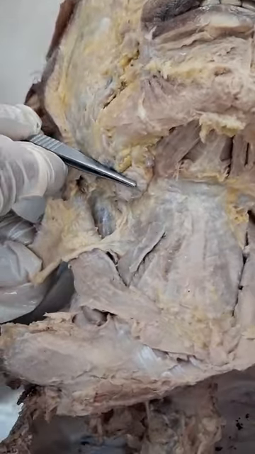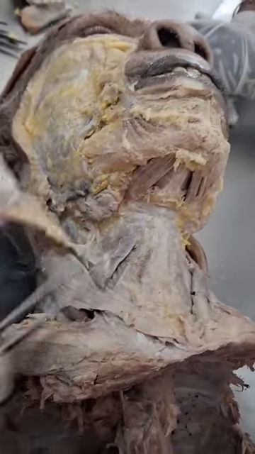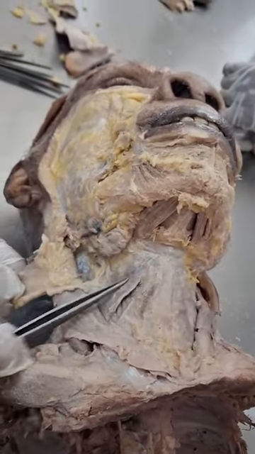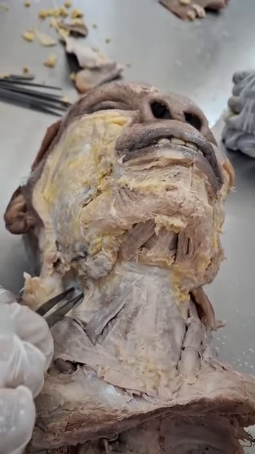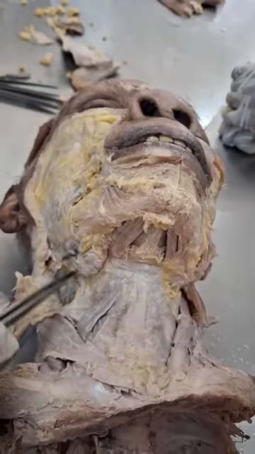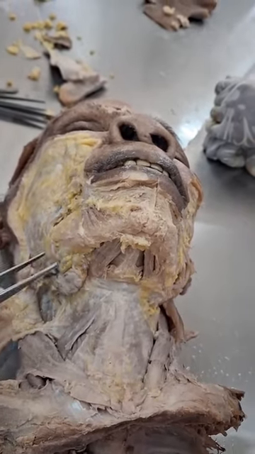Above by the posterior belly of digastric, and on one side it is sternocleidomastoid and on the other side it is the superior belly of omohyoid. So this is the content. You can see the carotid vessels, but we need to do a little bit of clearing of this area.